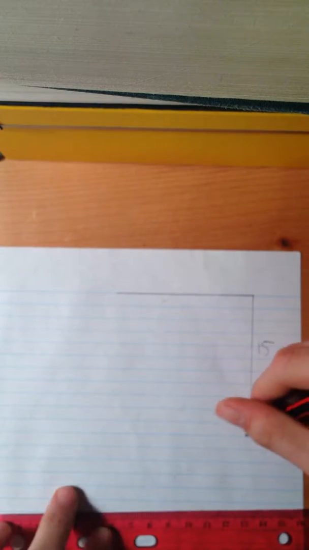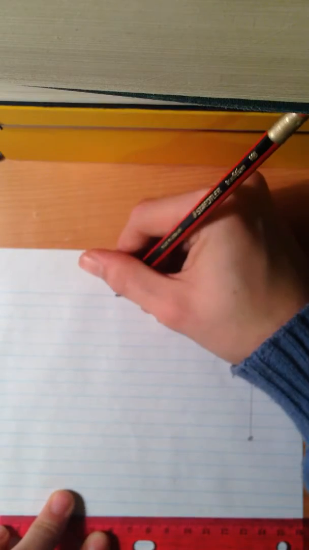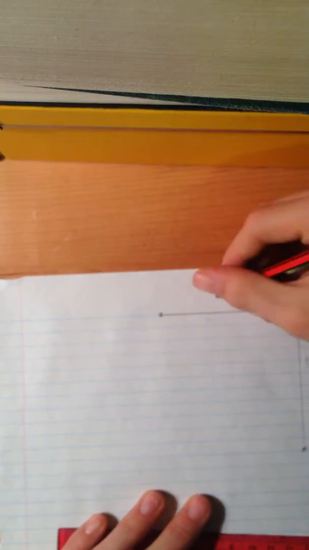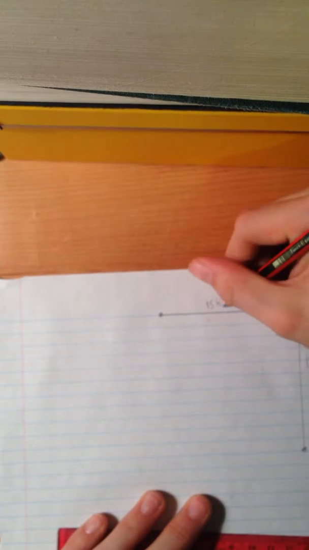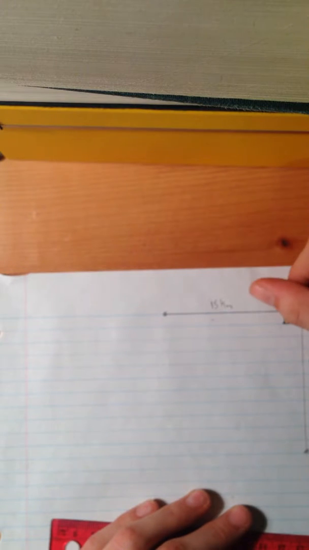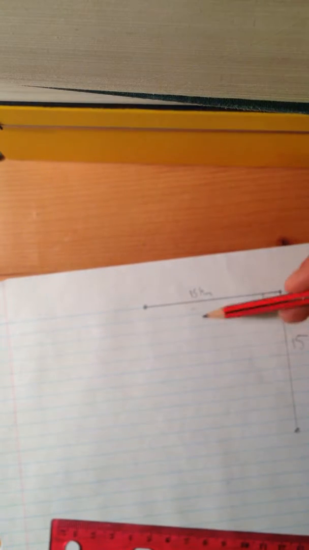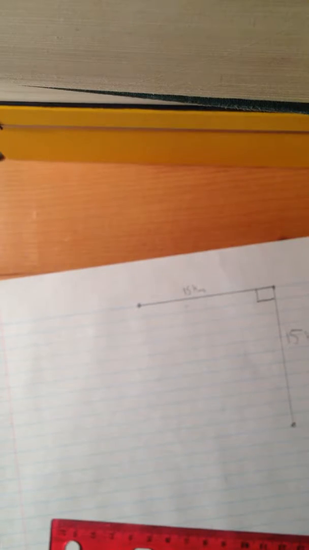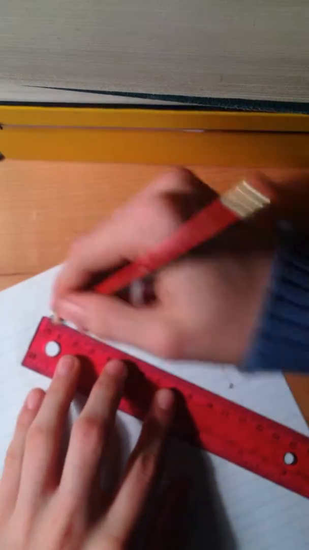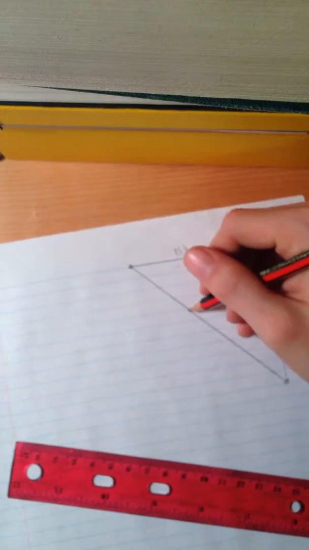So there's two boats: the fishing boat down here, the lighthouse here, and the yacht here. We're also told this is 15 kilometers. You can work out that's 90 degrees because it's the difference between west and south. We want to find the distance between here and here. This is our target.